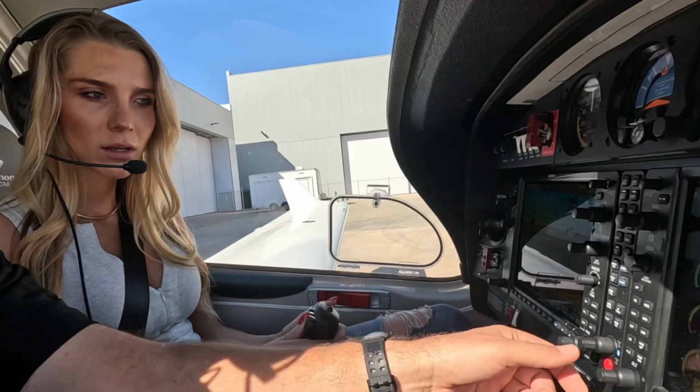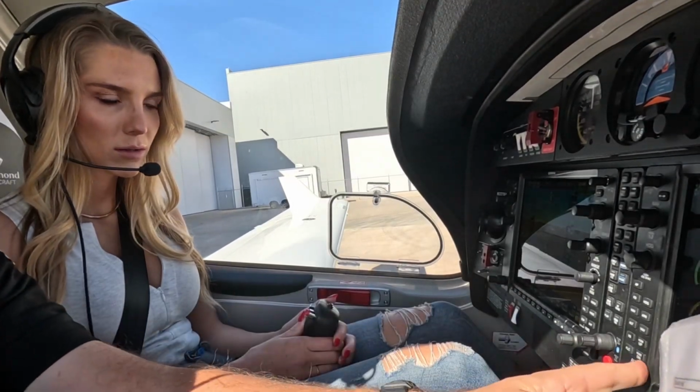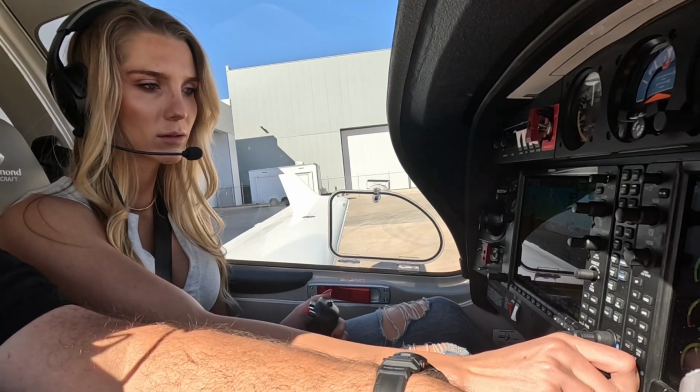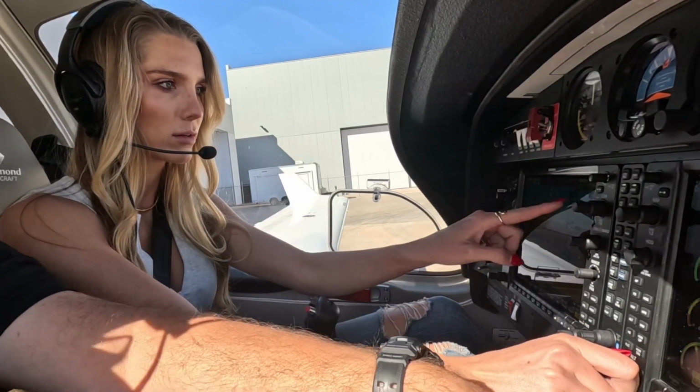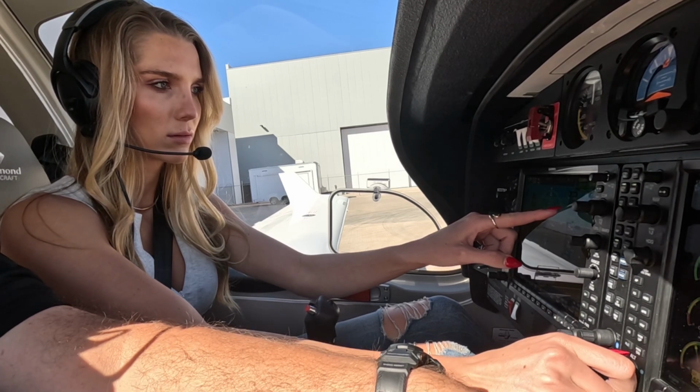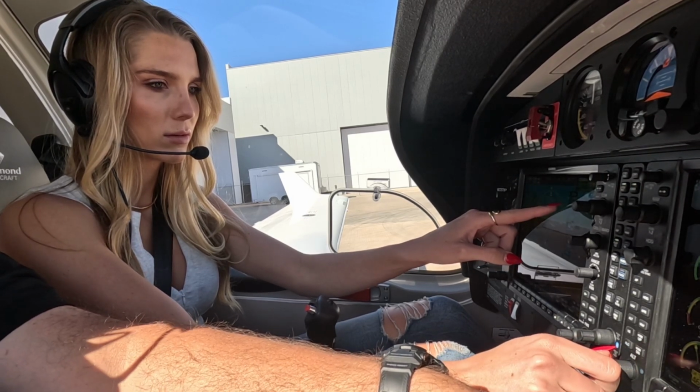So we always climb to 3,000 feet, so it says altitude. Turn the big knob until the first number says 3. Where is it at? Right there. 2, 3, and then turn the little knob to the left. Nope, turn the big one until it says 3. Turn the little knob to the left until you get 3,000.